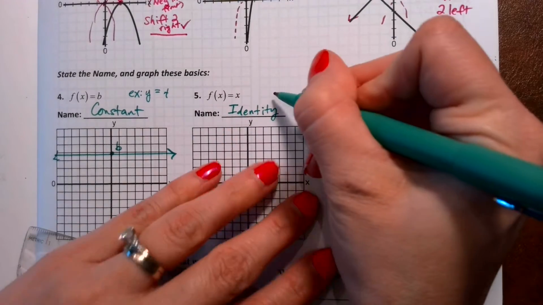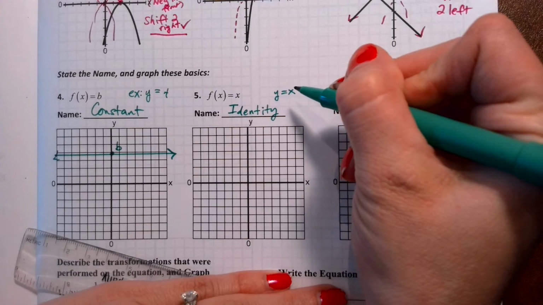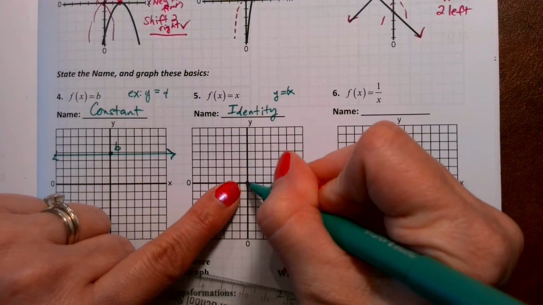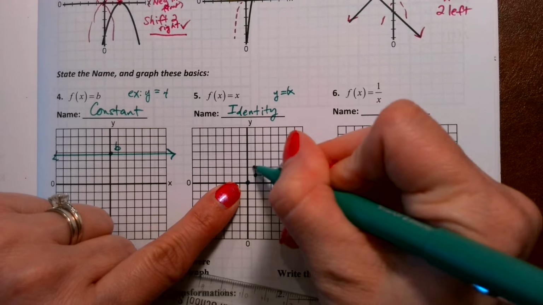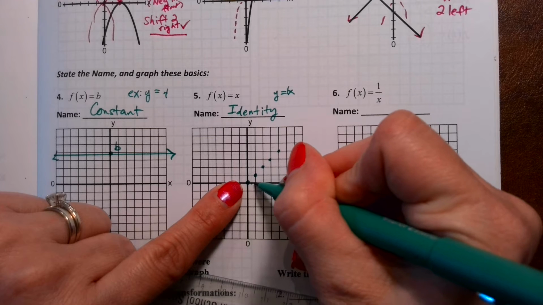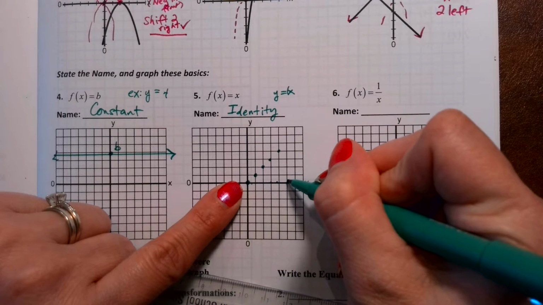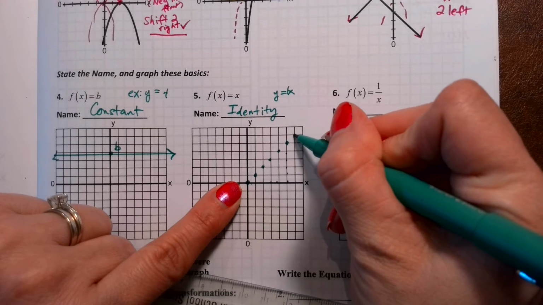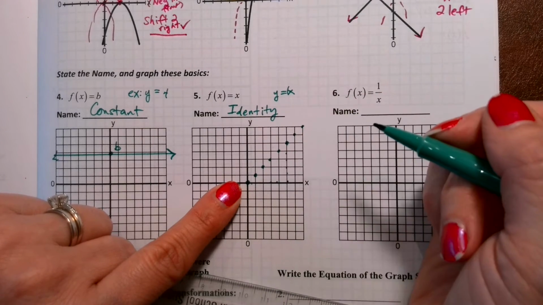Identity, okay? It's like y equals x. Y equals 1x. The slope is 1, okay? So he starts at the origin. Up 1 over 1, up 1 over 1. Okay, he's called the identity because at value 1, 2, 3, 4, 5, he's got a y value of 1, 2, 3, 4, 5. Okay, please put points all the way off the graph paper.